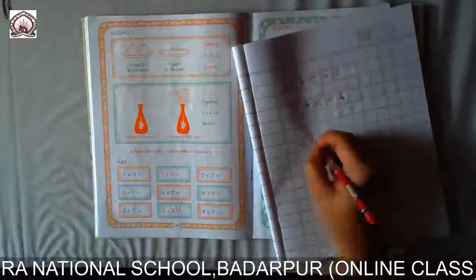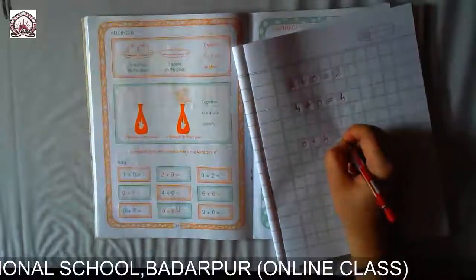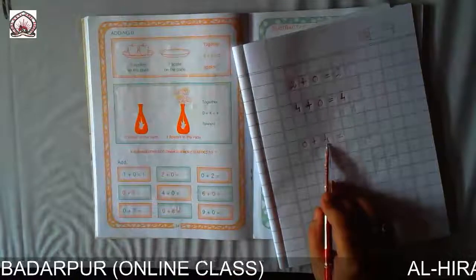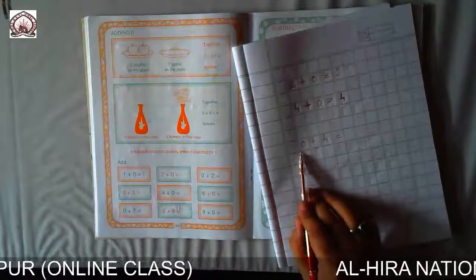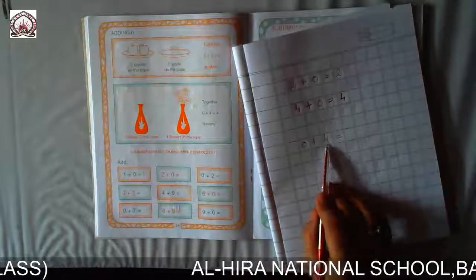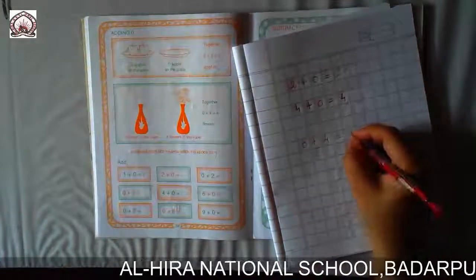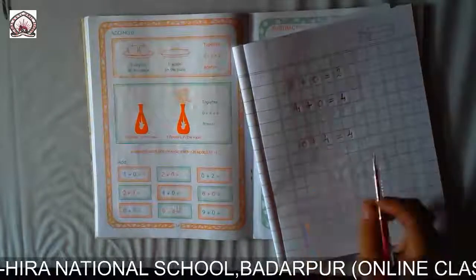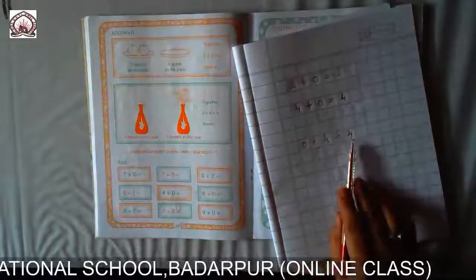Now together, if you do 0 plus 4, a 0 is added to a number, or a number is added to 0, the answer will be the same only. The number will not change, so the answer will be 4 only. So 0 plus 4, how much do we get? 4 only. Now you see, 1 plus 0, how much?